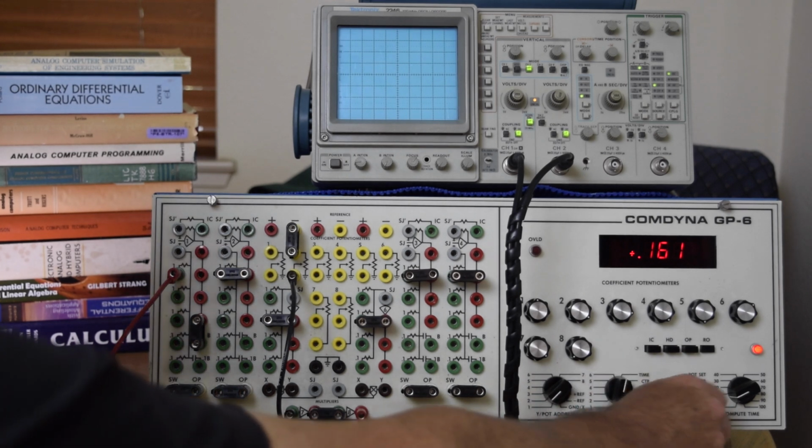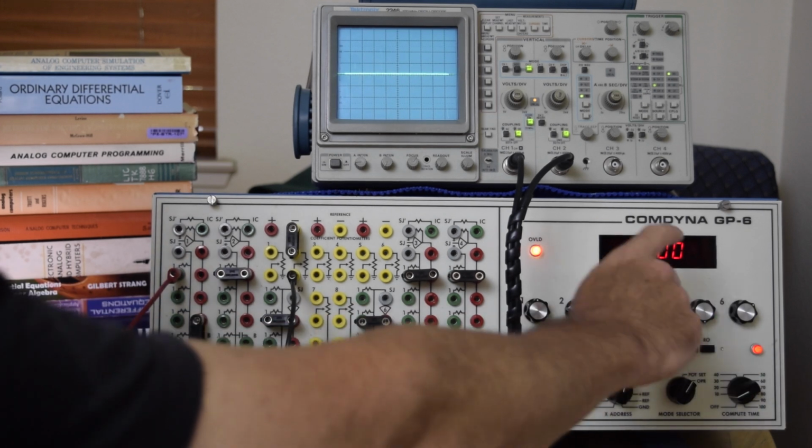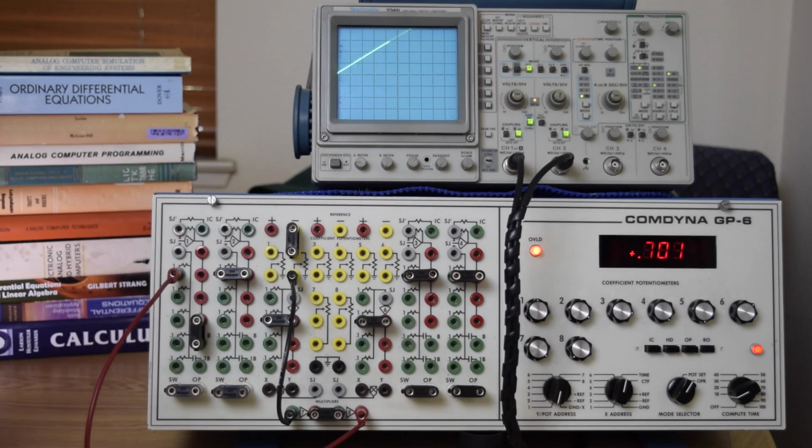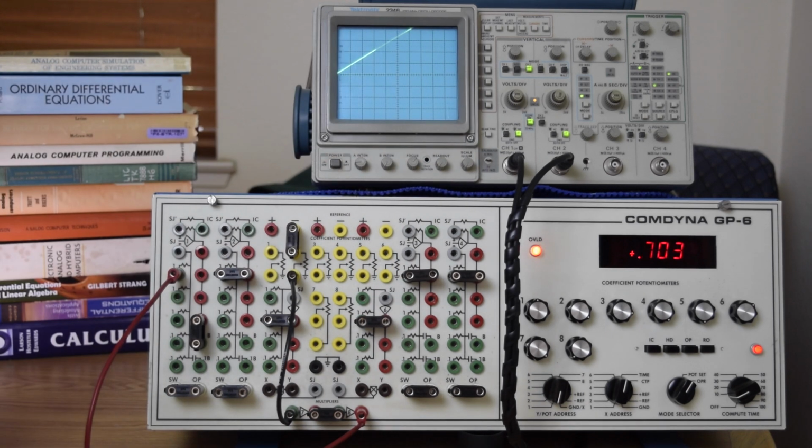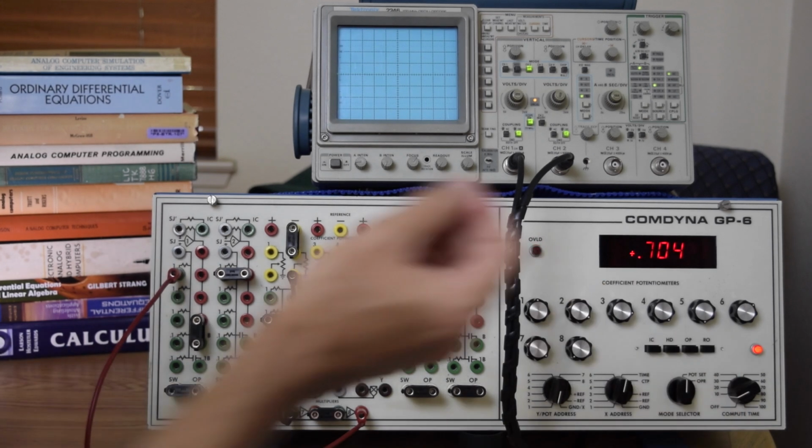Now we can switch to operate mode again, and you see we are going into overload. When I look at the output of the integrator, integrating the acceleration due to gravity into the velocity function, you can see we're going off scale here, so that's the reason for the overload. The reason for that is I have not yet set up the initial condition for that amplifier. So let's do that now. I'll go ahead and go back to pot set mode.